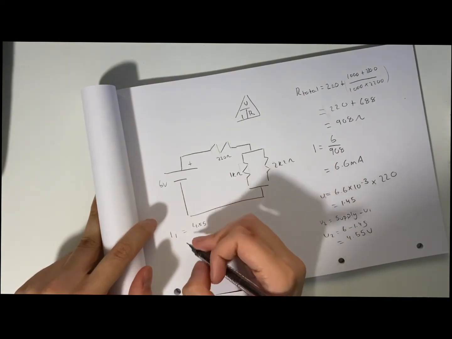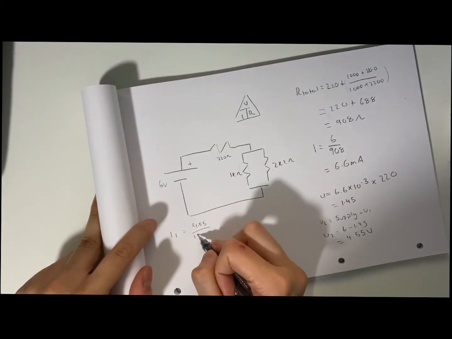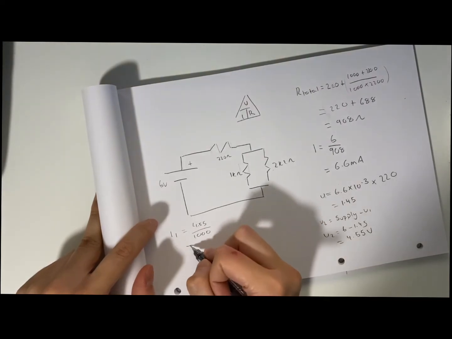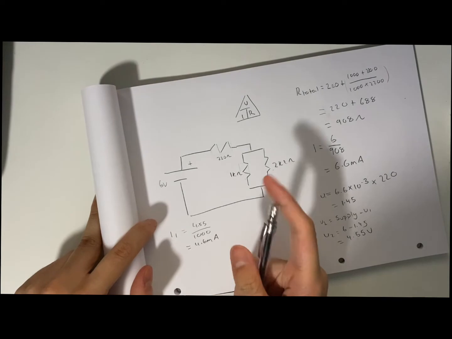Just apply Ohm's law. Current equals voltage over resistance. We're doing this for 1K. That gives us 4.6 milliamps.